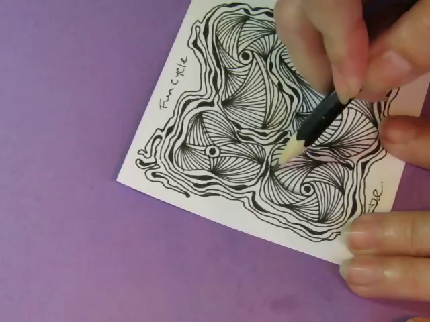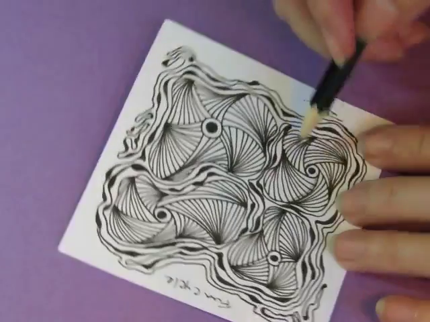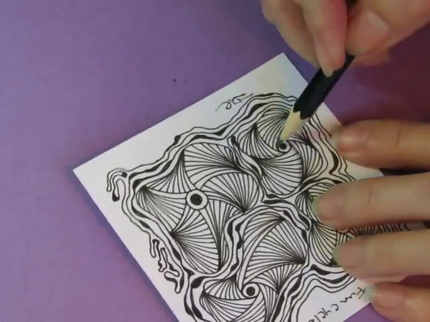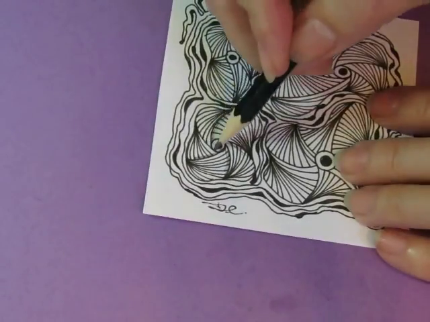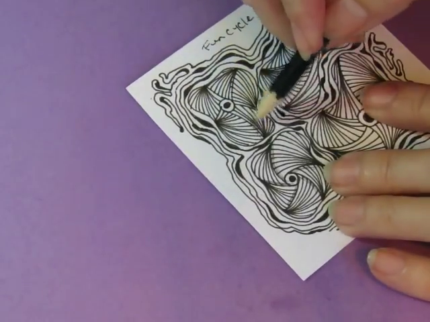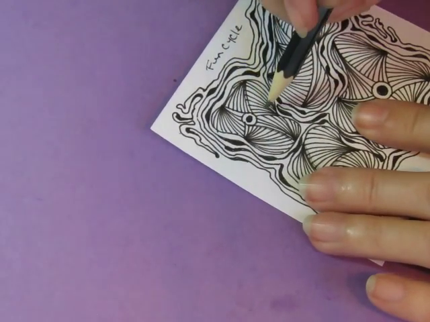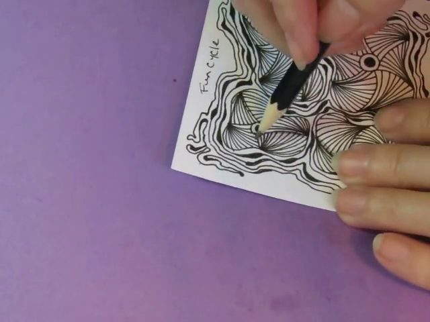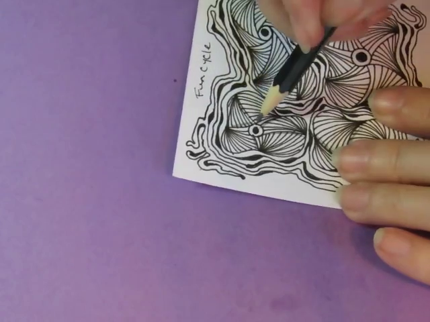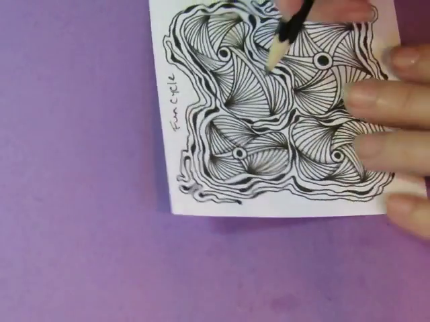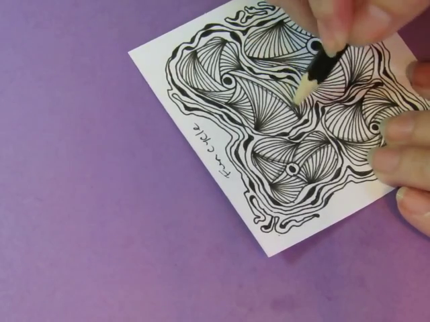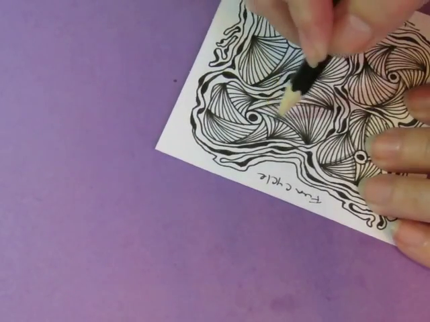I'm just going to do it on the spokes, I think that will look best. Something's not quite right there. Of course, that's the one that I didn't do right, so that would be why I don't like that shading either.